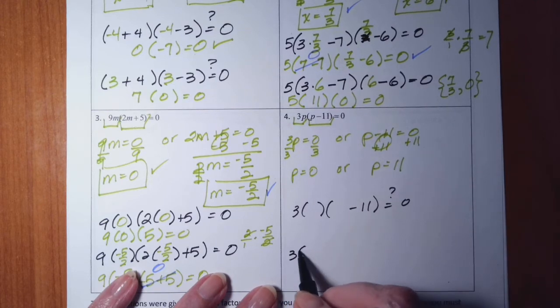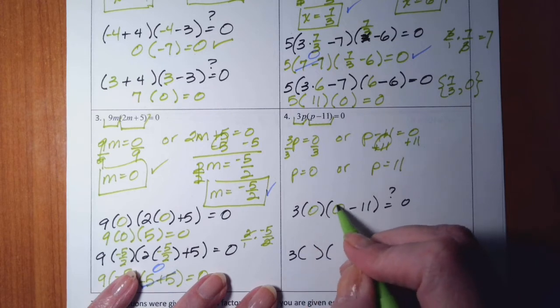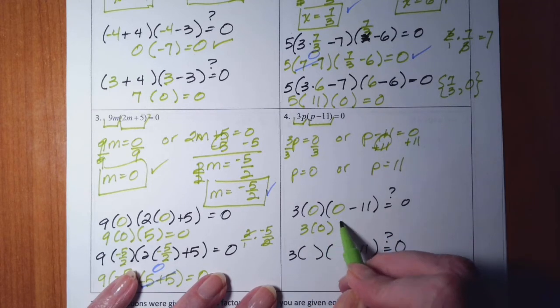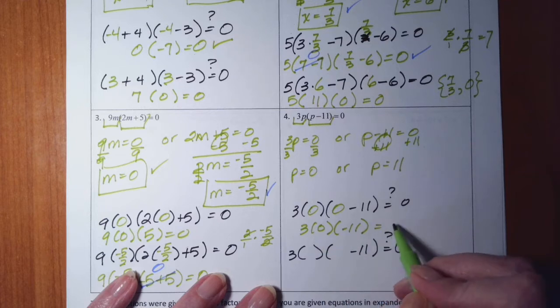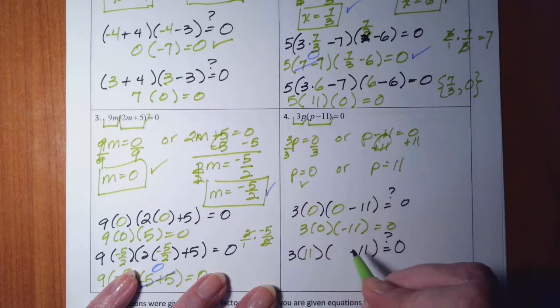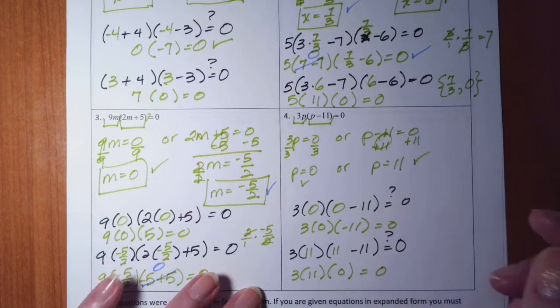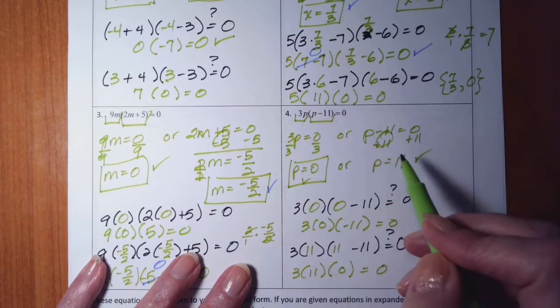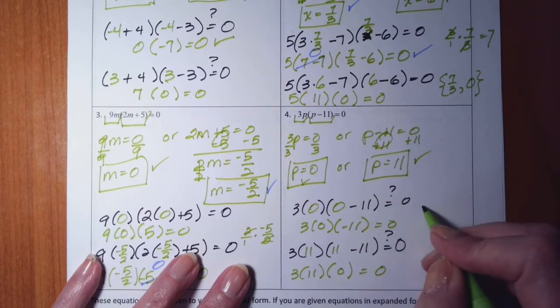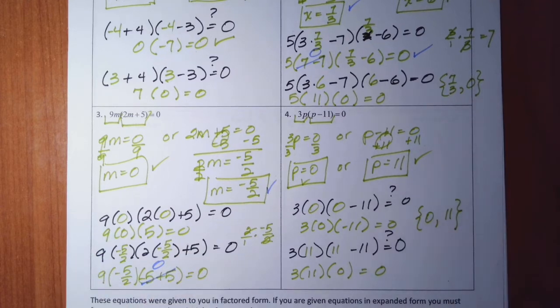I'm going to do it twice. Okay, so I'm going to put a 0 in here. So this gives me 3 times 0 times negative 11. Anything times 0 is 0, so that checks. If I put 11 in here, that gives me 3 times 11 times 0. Anything times 0 is 0, so both of those work. And again, you can put it in the form of 0, 11 in the fancy brackets.